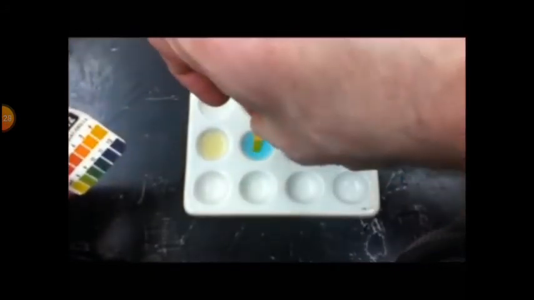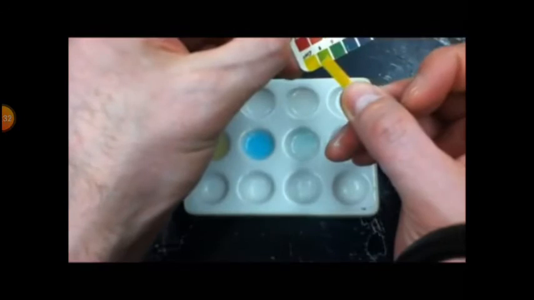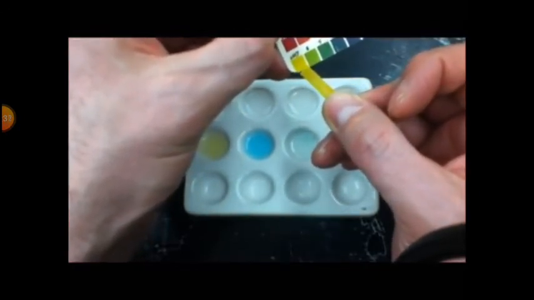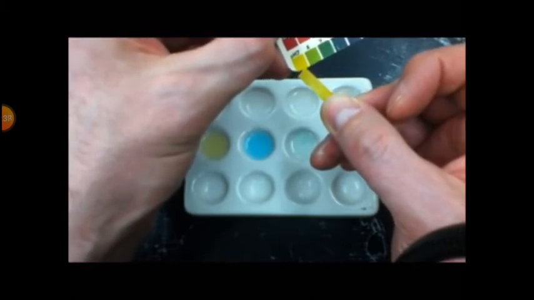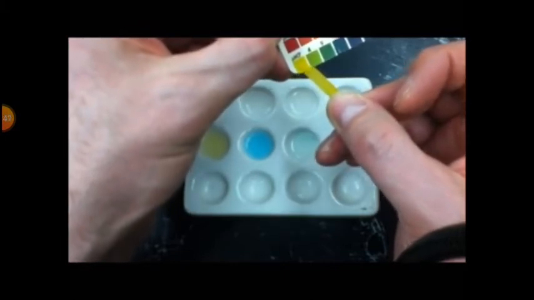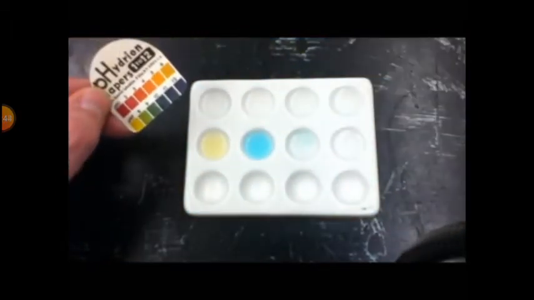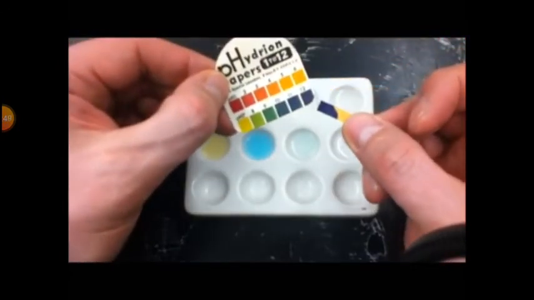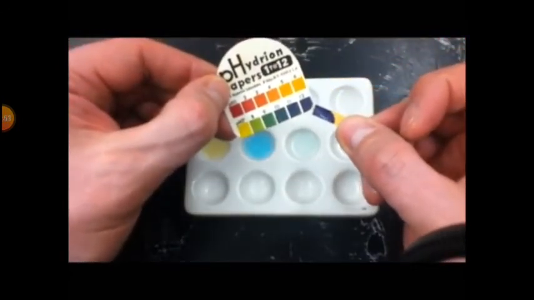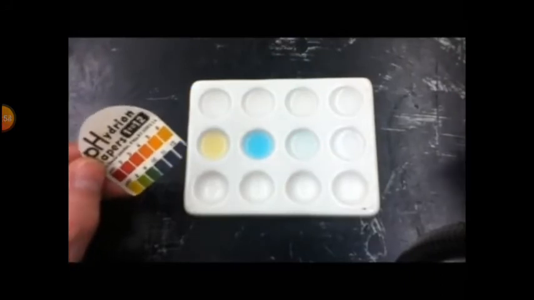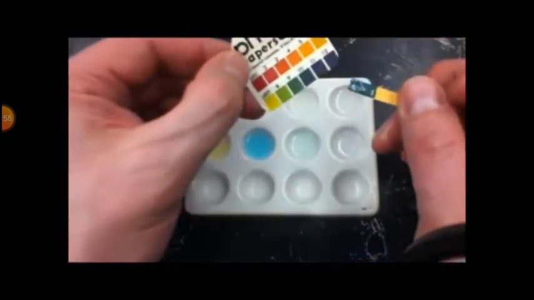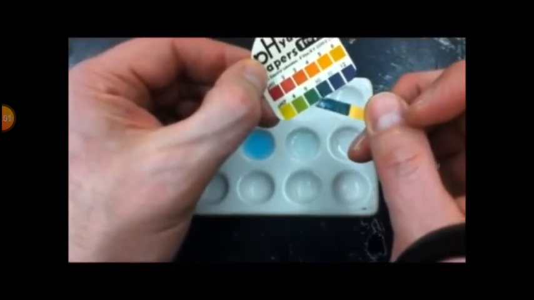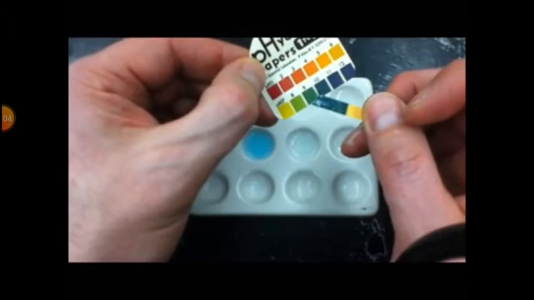Window cleaner, which is ammonia, we get kind of a light green color here. It's around pH 7, but not quite as yellow as what you would see right there, so somewhere between 7 and 8. Then we have Drano, and we get a really dark blue color, so that's a strong base, pH of 12. And then we've got detergent, it's not quite 9, not quite 10, somewhere between 9 and 10.